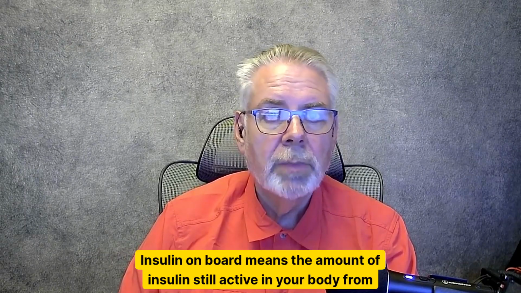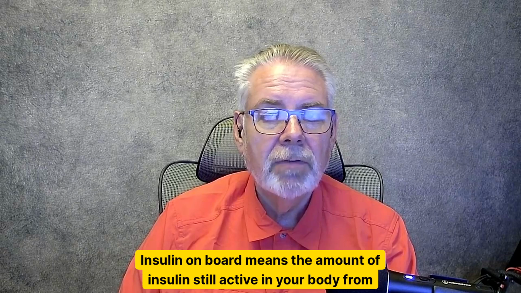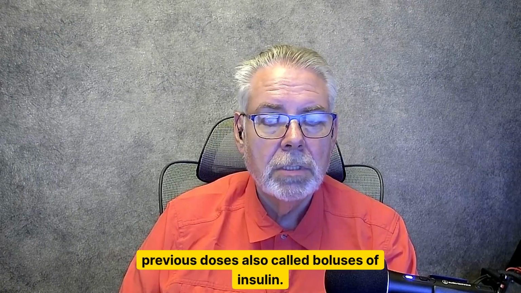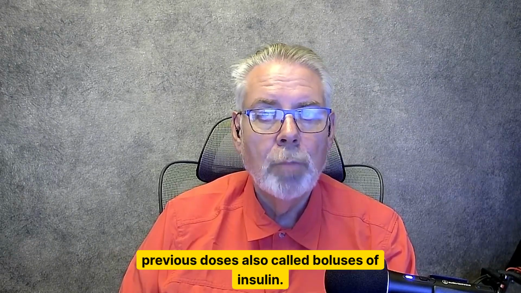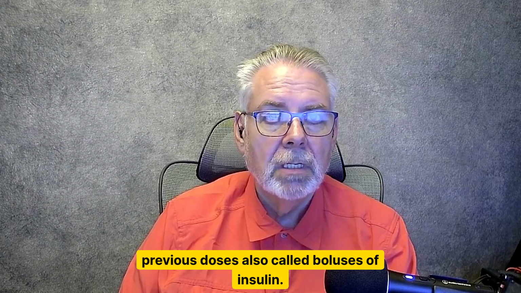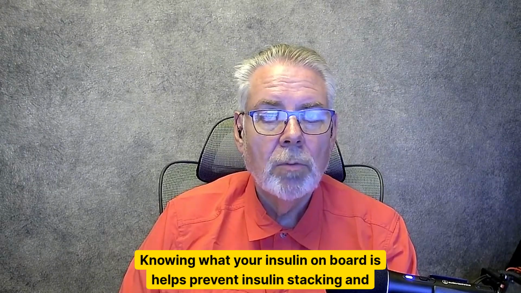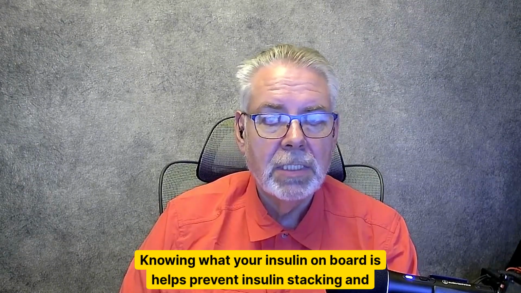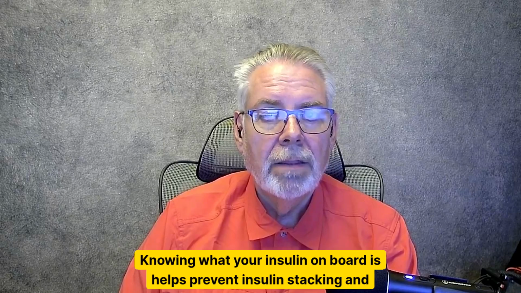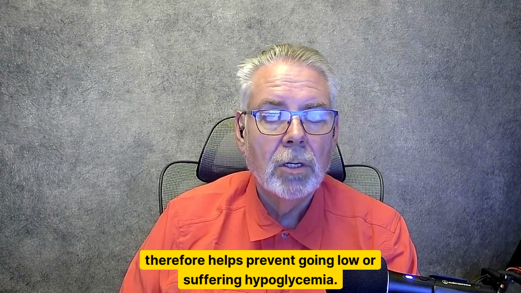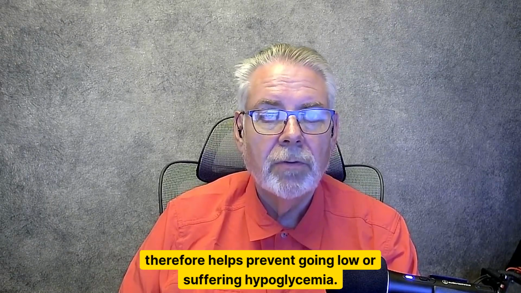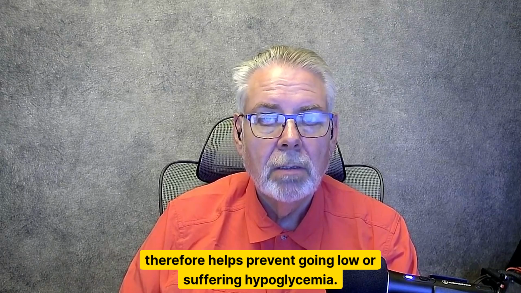Insulin on board means the amount of insulin still active in your body from previous doses, also called boluses, of insulin. Knowing what your insulin on board is helps prevent insulin stacking and therefore helps prevent going low or suffering hypoglycemia.